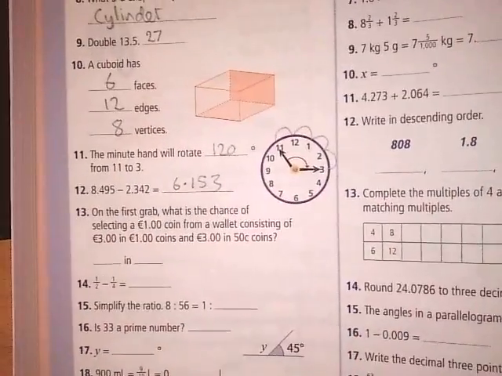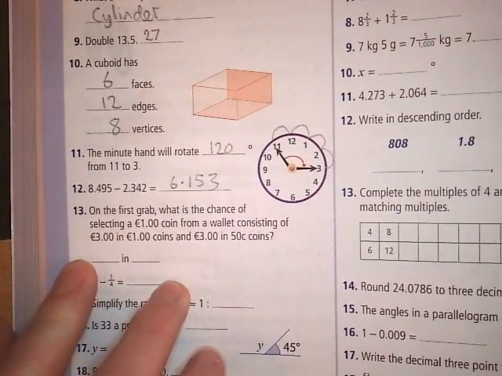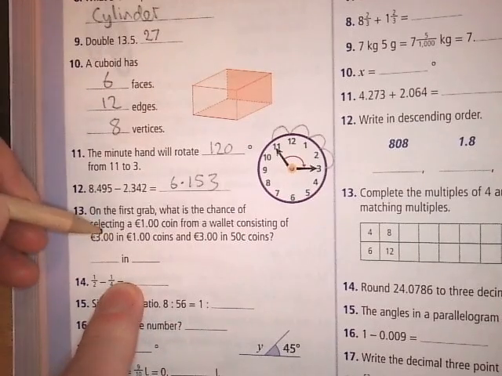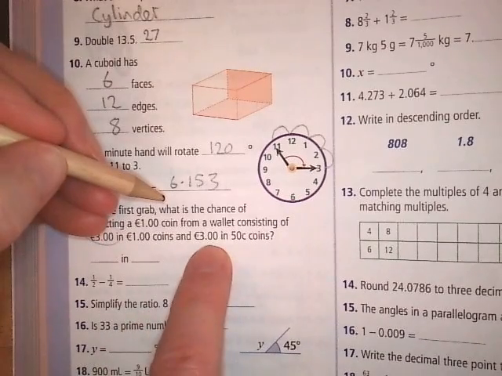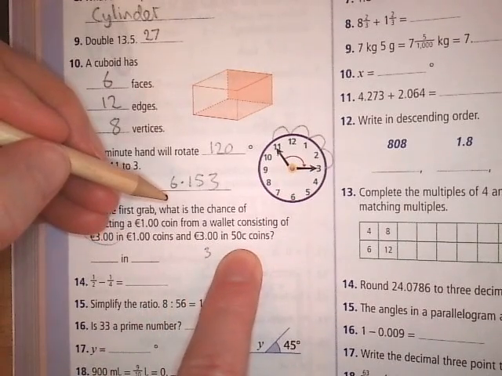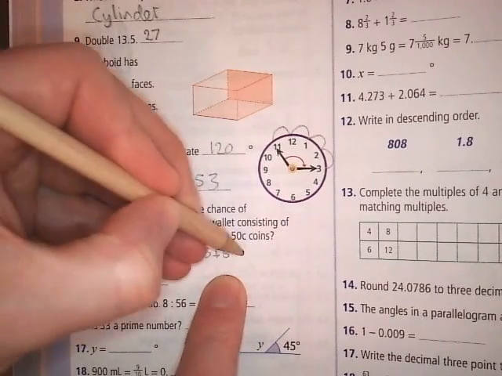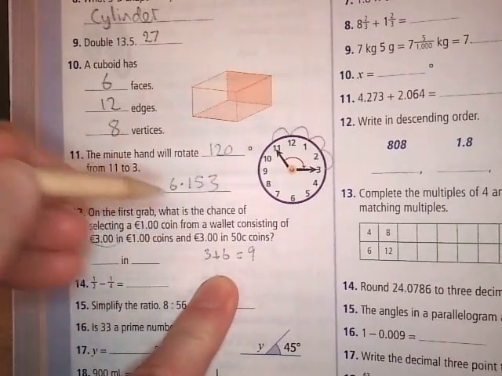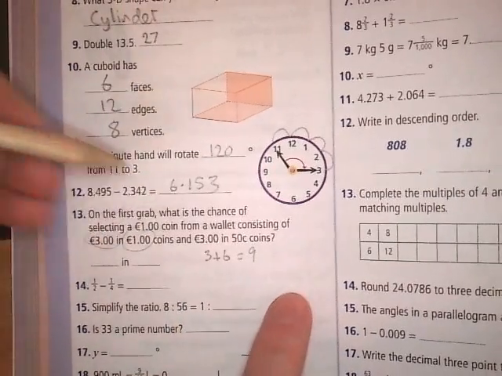Right, question 13. On the first grab, what's the chance of selecting a €1 coin from a wallet consisting of €3 in €1 coins and €3 in 50-cent coins? First of all, let's figure out how many coins there are. If there's €3 in €1 coins, that's 3 coins. But there's also €3 in 50 cents. That takes 6 50-cent coins to make up €3. So in total, there's 3 plus 6, that's 9 coins. Of those 9 coins, 3 of them are €1. So it's 3 in 9.